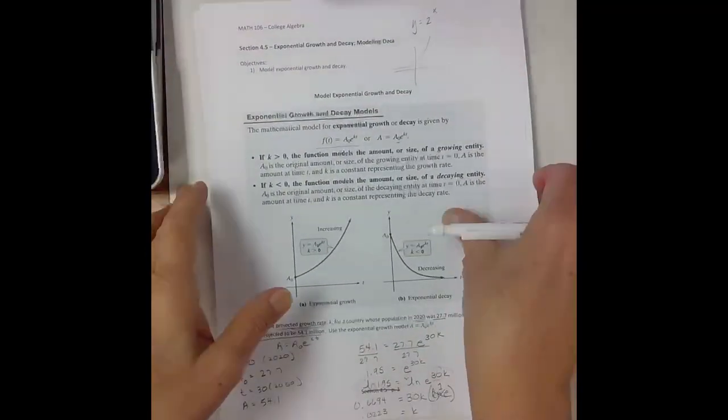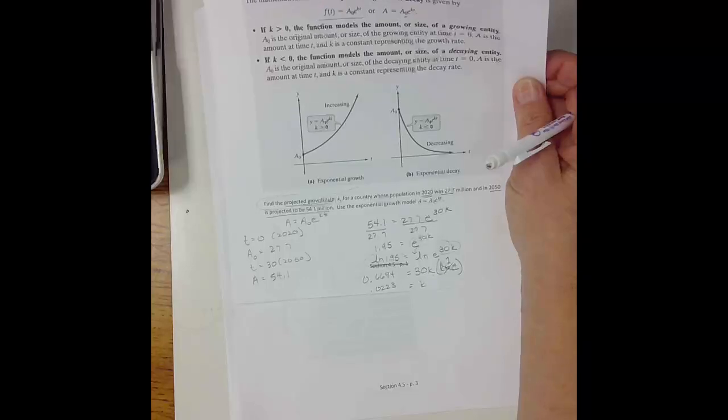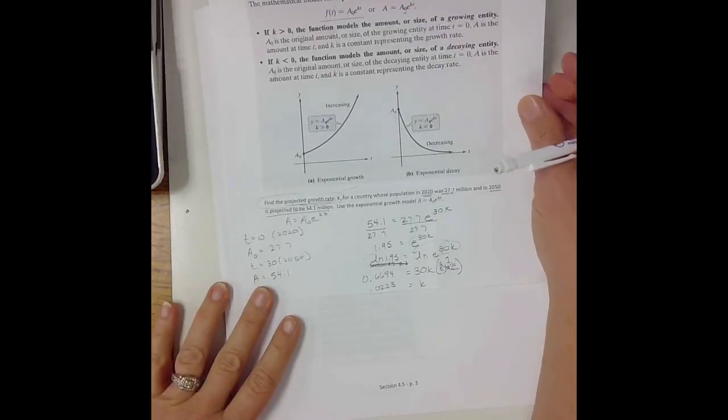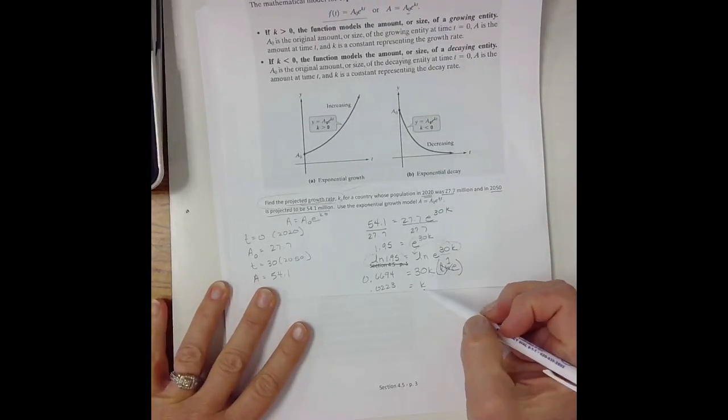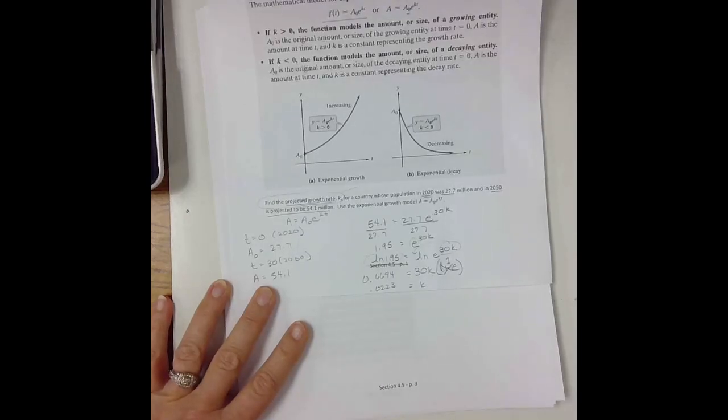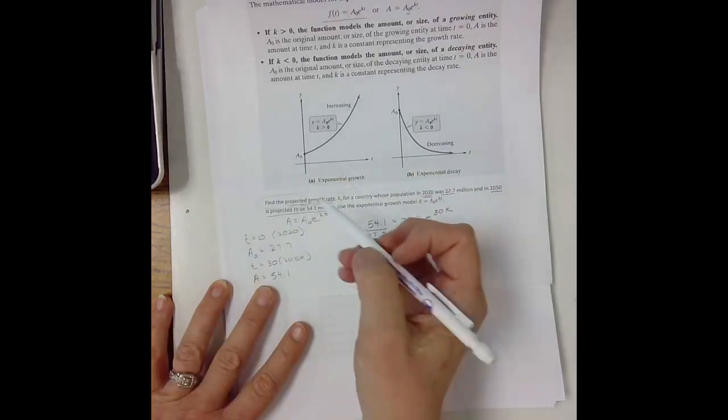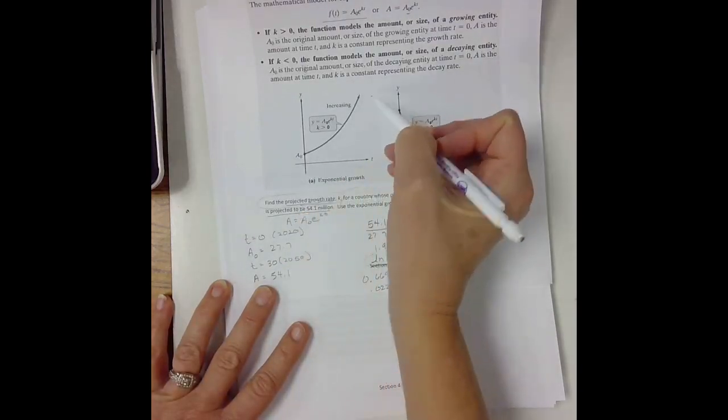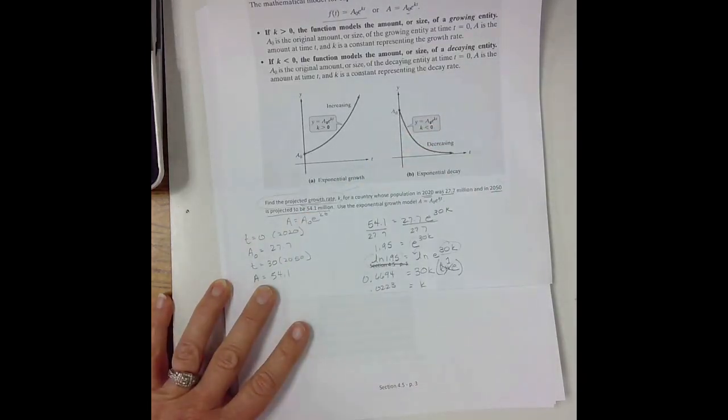Yes, I can do that. Does that make sense so far? And notice that the value of k happened to be positive. K was not a negative number. Therefore, that's also representing an increase, an exponential growth. So if we had gotten k to be a negative number, then something would have been wrong because we were not growing.